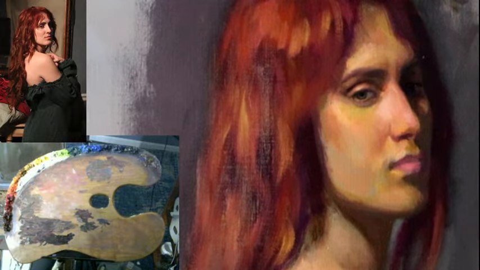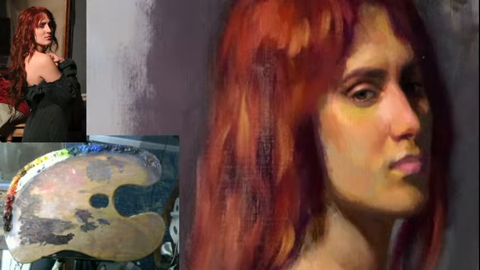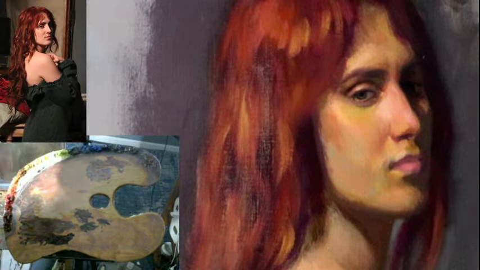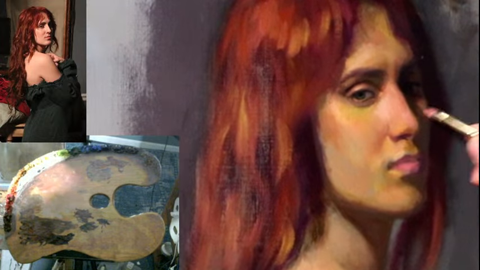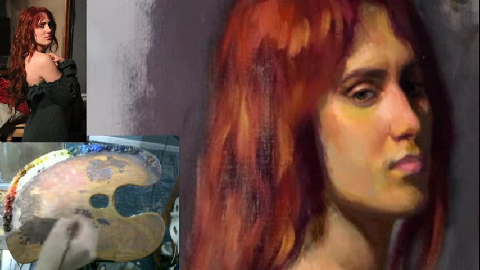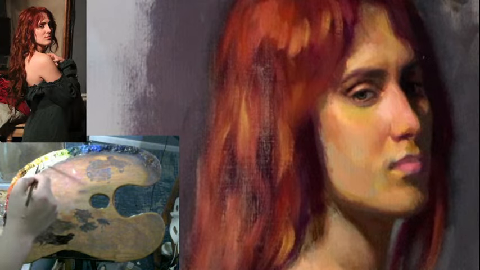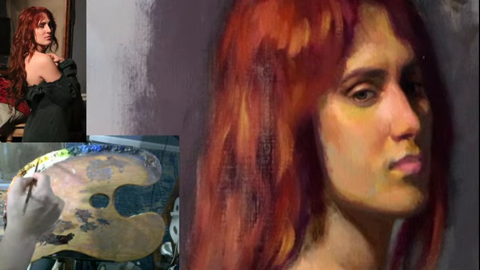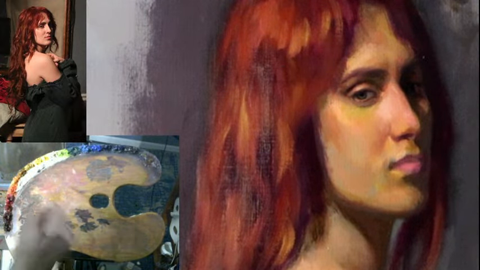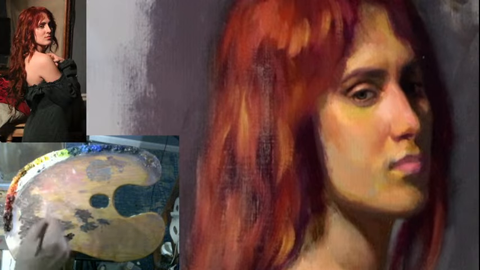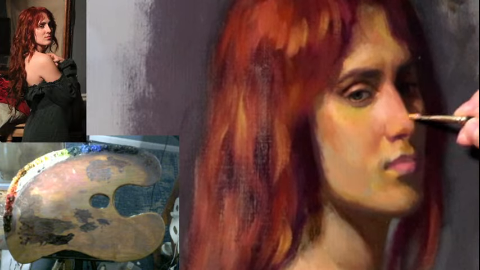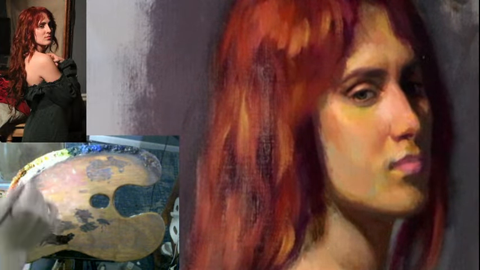And we might only just get the nose finished today. I don't even know. A lot of stuff. So this gets a little less pink, closer towards the yellow.